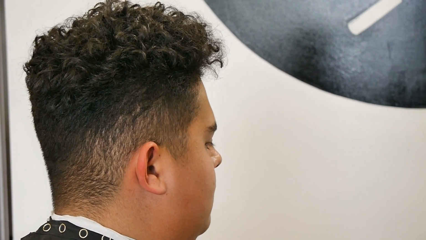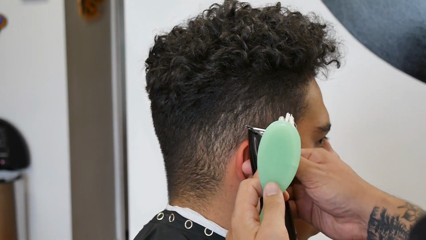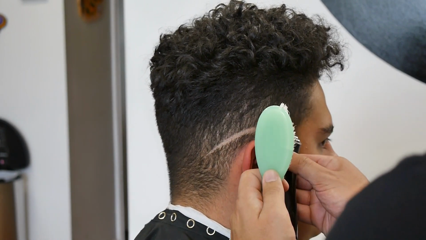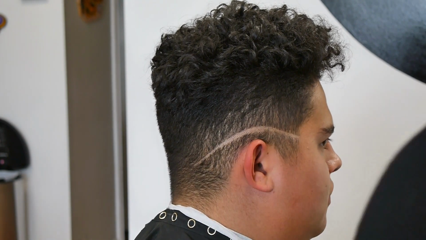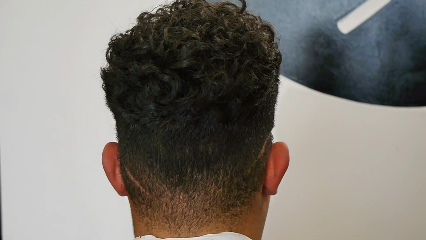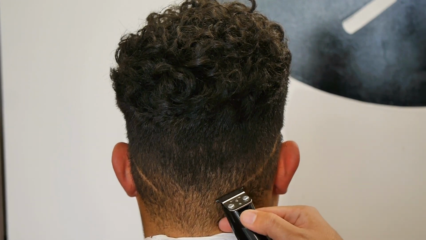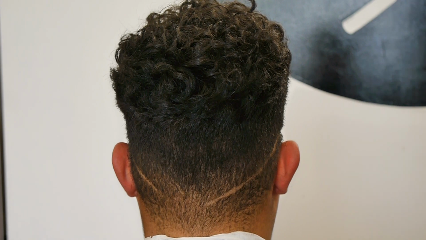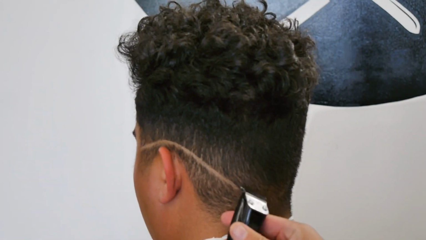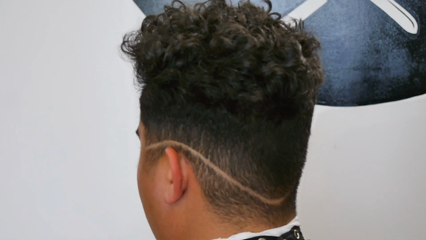Now I always start with the guideline on one side, and then I turn the client, look in the mirror, double check to see where I started on one side, and I do the same thing on the other side. So I start one side, and then I create it on the other side, and then I meet both guidelines in the middle. And what that also allows you to do is create the shape that you want in the back of the nape, whether it be a more angled look, a rounder look, if you want to contour it a little bit more. So it just gives you a little bit more options. That's why I like to do it like that.